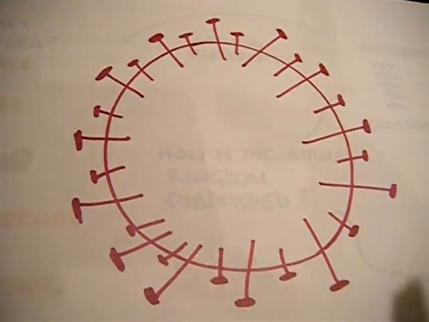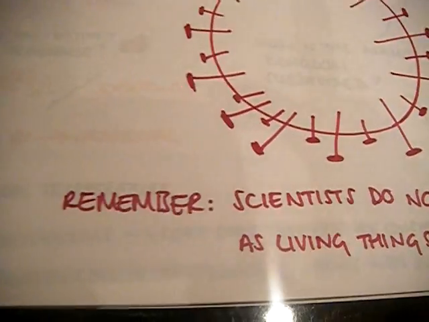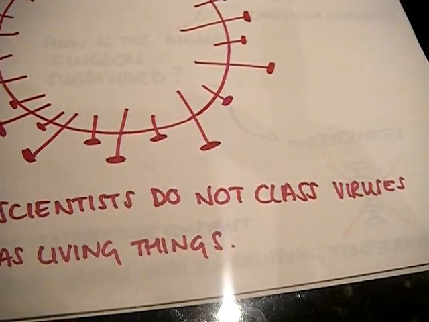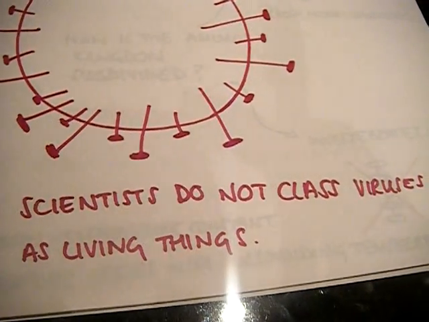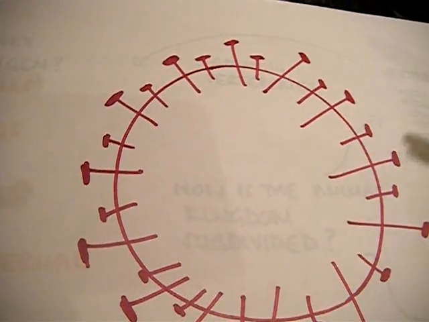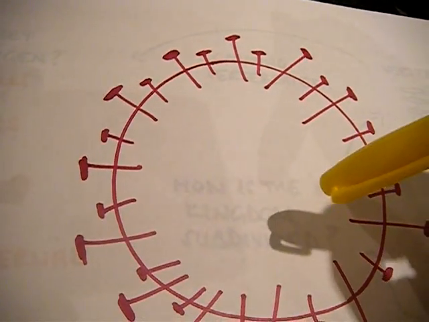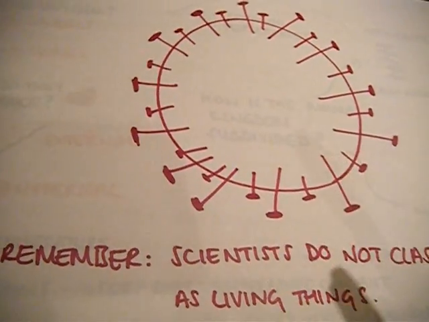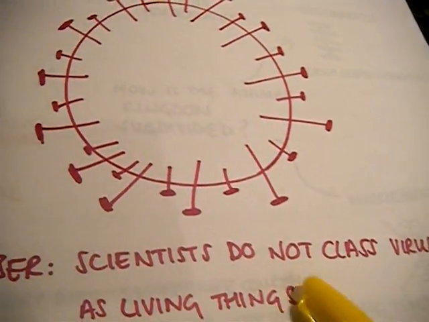An important thing to remember for the exam is that scientists do not class viruses as living things. A virus can only survive if it is inside a living thing, a living cell. So scientists do not class viruses as living things. So they're not part of any of these kingdoms.